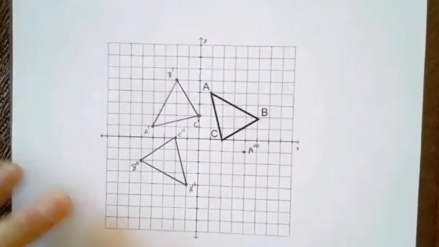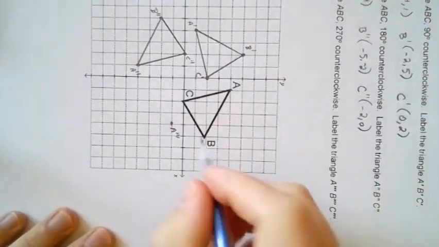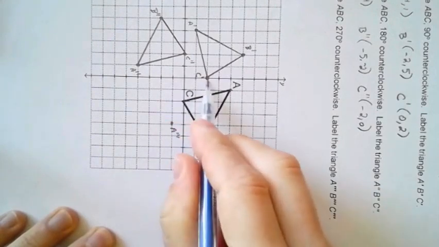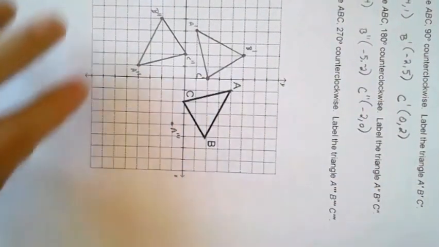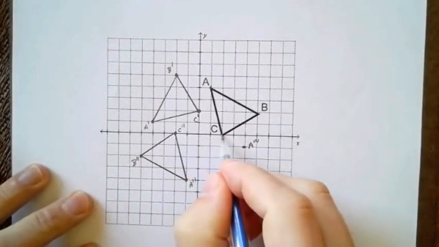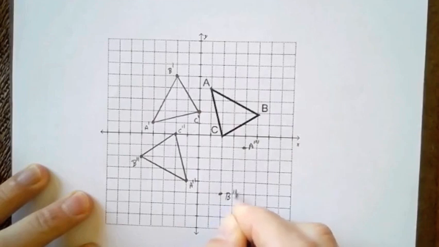Okay, do the same thing now for point B, 90, 180, 270 counterclockwise. Point B is located right down here. So from the origin, I'm going 2 to the right, and then I'm going down 5. 2 to the right, down 5. So let's put our paper back to normal. 2 to the right and down 1, 2, 3, 4, 5. Right here is where point B triple prime is going to be.